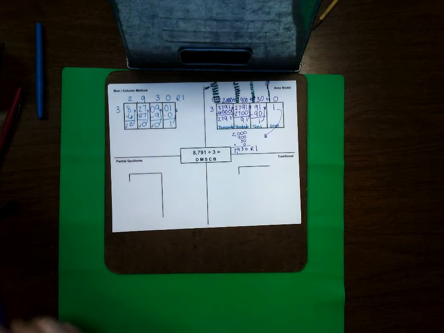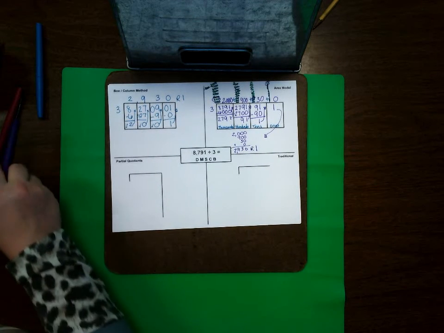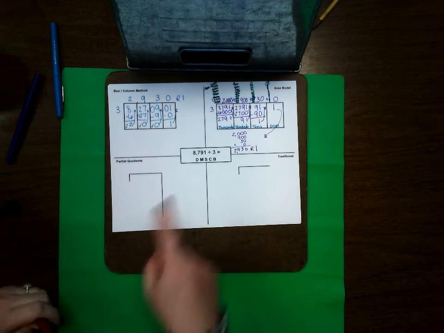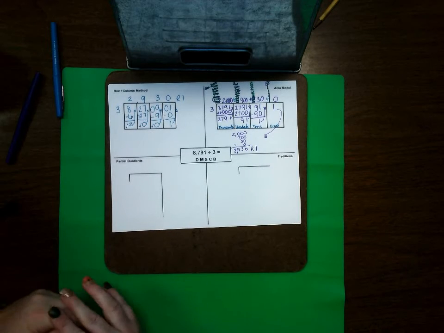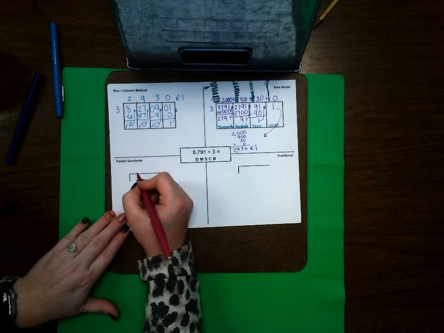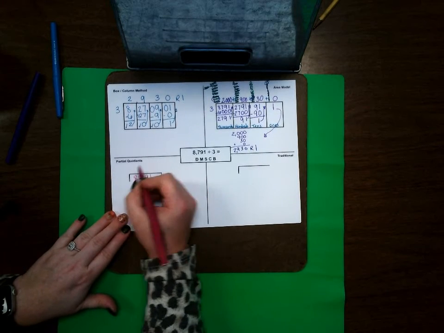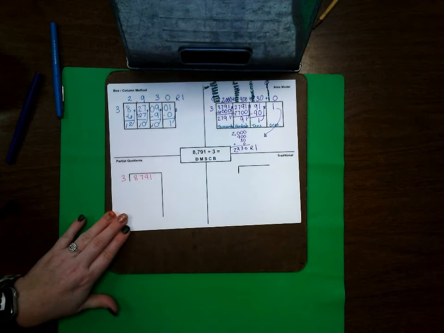Okay, now we're going to move over to the partial quotients. And again, partial quotients is very similar to the area model. So I'm going to put my number inside here, 8,791 divided by 3.